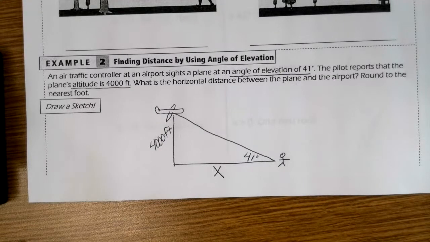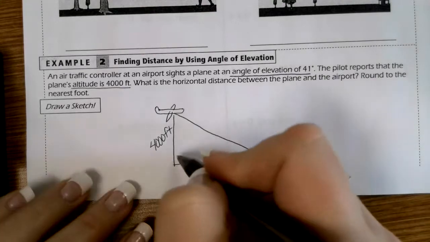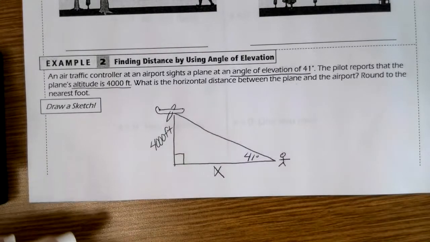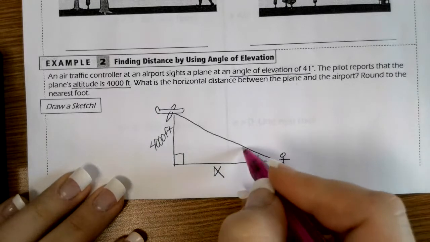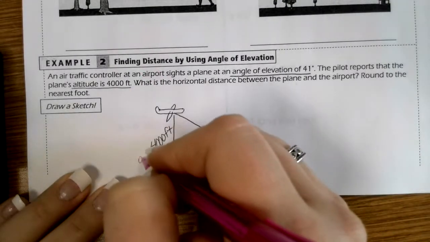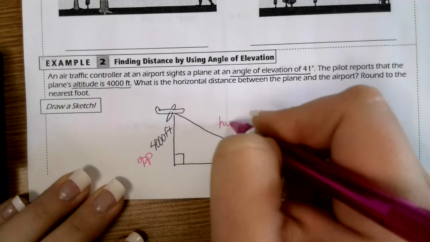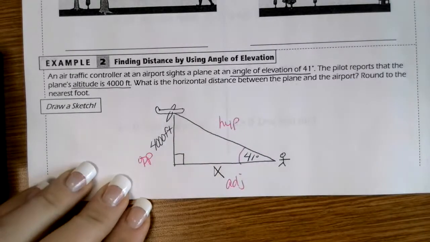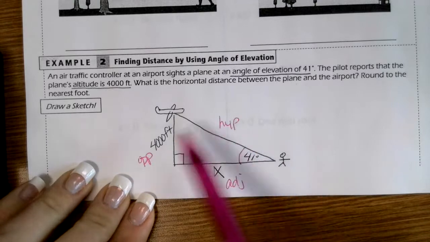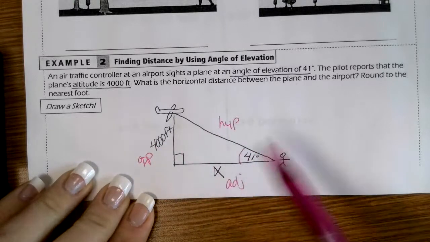So what I want to do is label the sides of my triangle that I've now created so that I can set up my trig functions. In reference to 41 degrees, this side is opposite, this side is adjacent, and there's the hypotenuse. So I have information on the opposite side and the adjacent side.